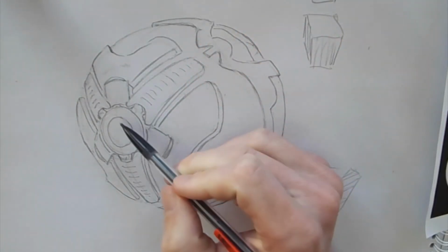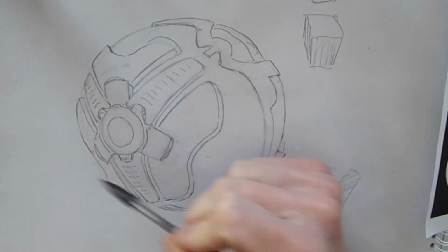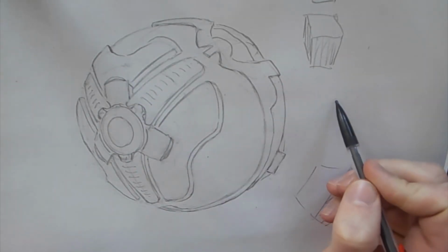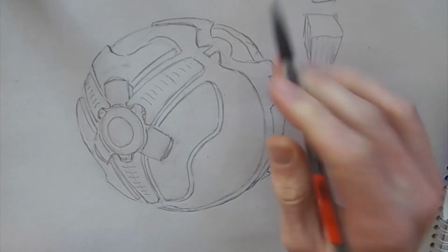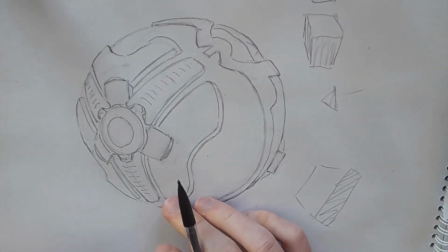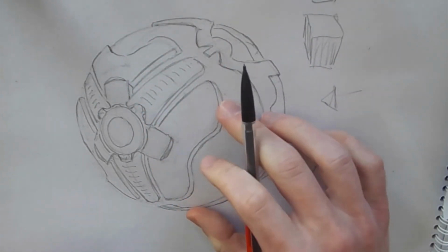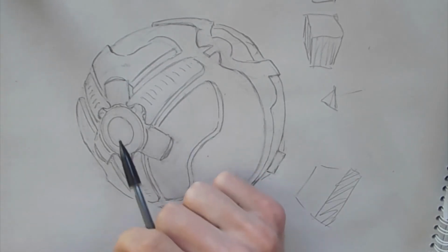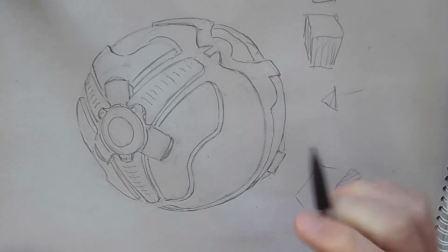That also means that while this is the lightest part of the drawing, I also want the darkest part of the drawing to be around here. That would suggest that we have a light source coming from here, right? That's making this part of the ball lighter, and this part darker, except for this glowing circle. So I think that is what we're going to try to do.